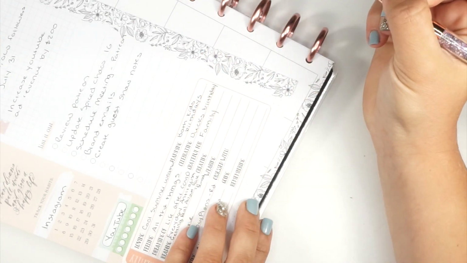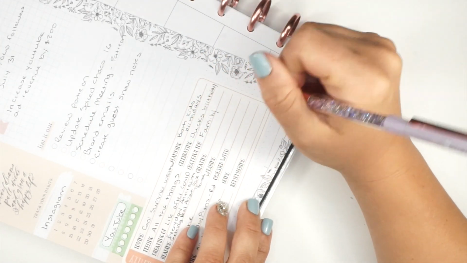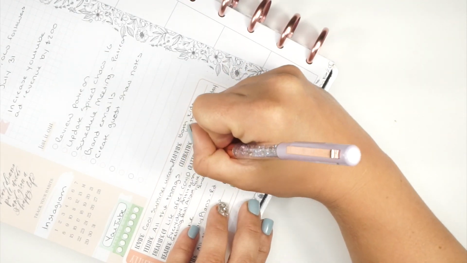I am creating in chaos, just kidding. I am creating in all of my planners.